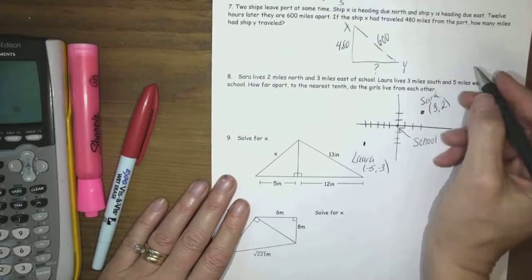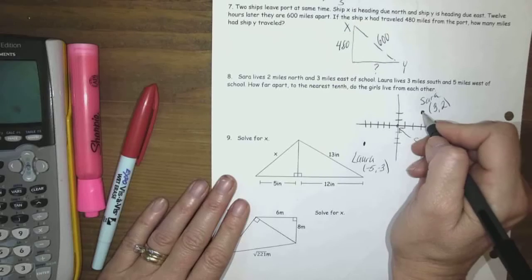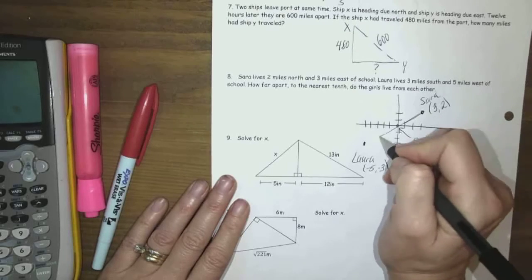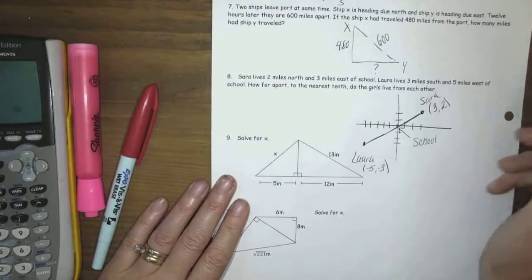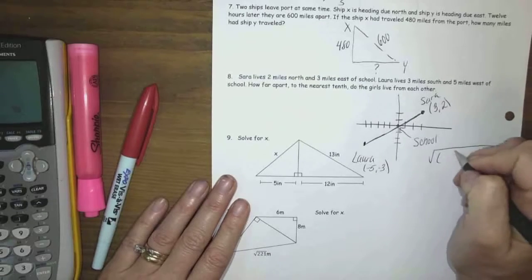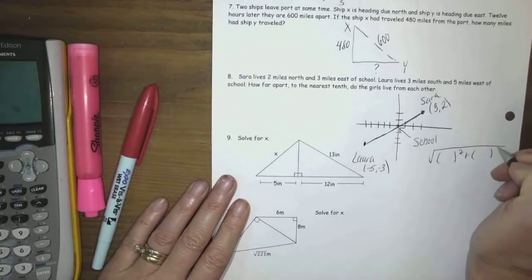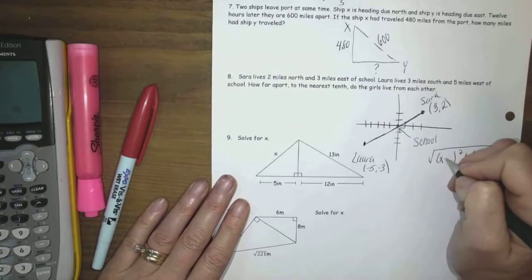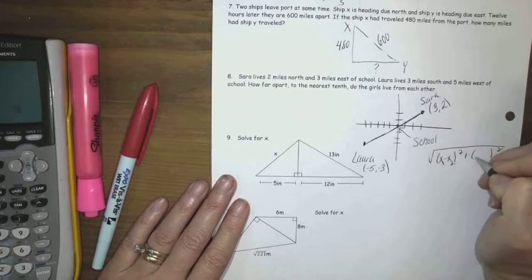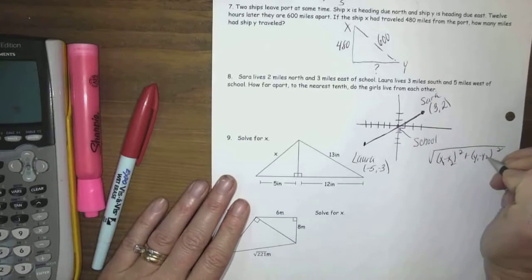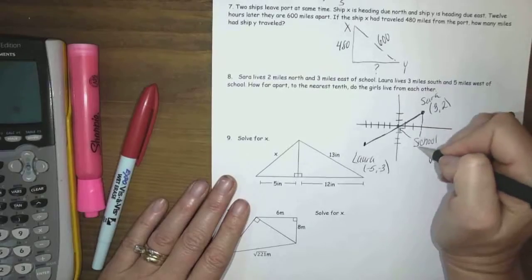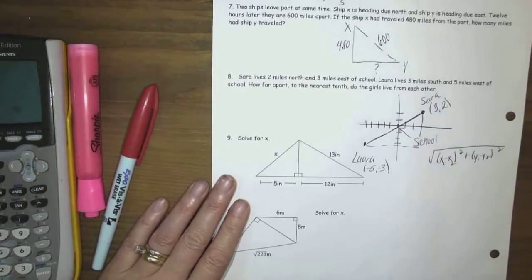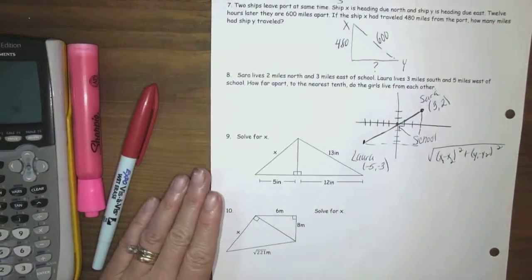How far apart to the nearest tenth do the girls live from one another? Okay, so feel free, you may use your distance formula now that you know the coordinates. If you plotted it like I did, x minus x squared plus y minus y squared, or if you feel comfortable putting in your right triangle and doing the Pythagorean theorem, you may do that.